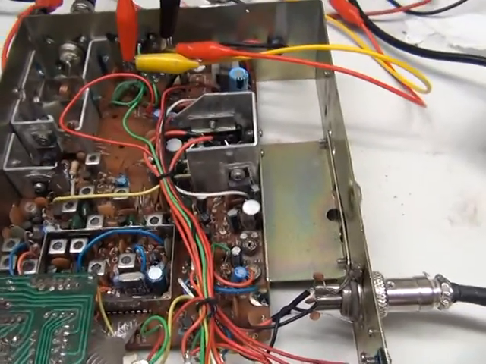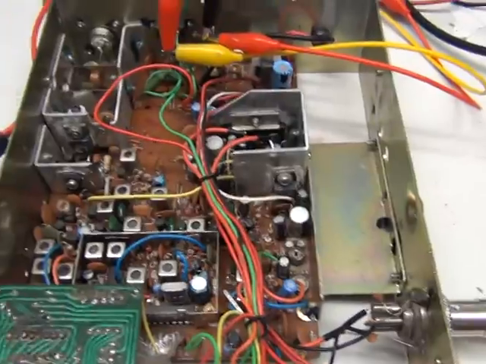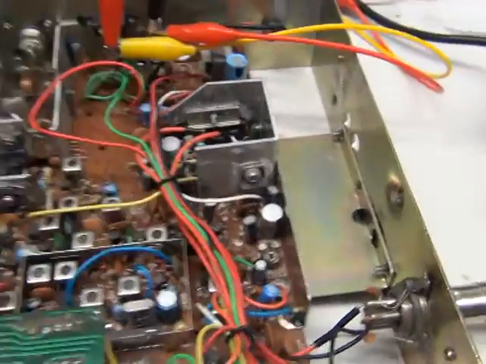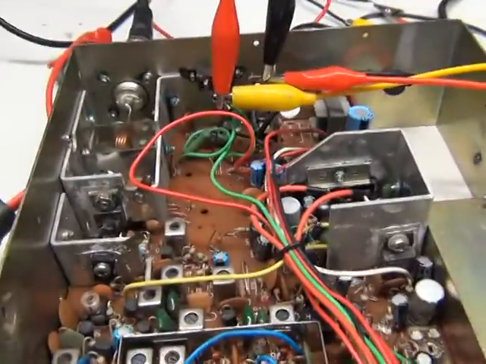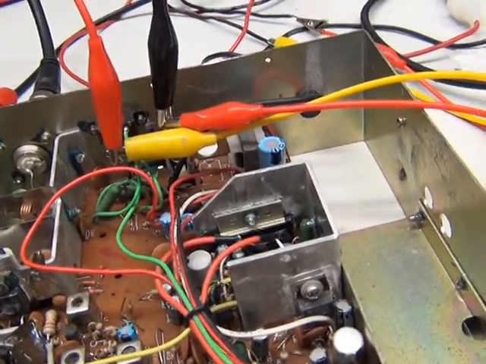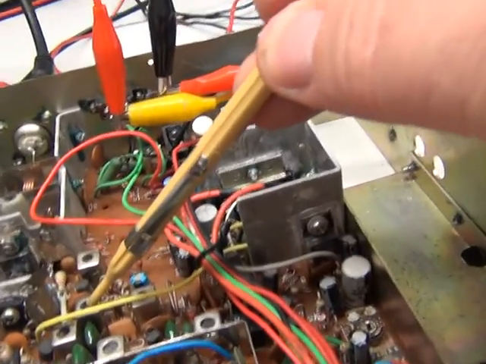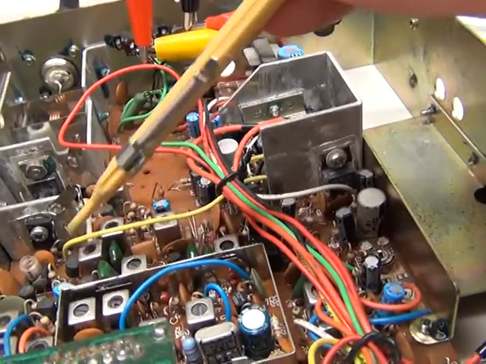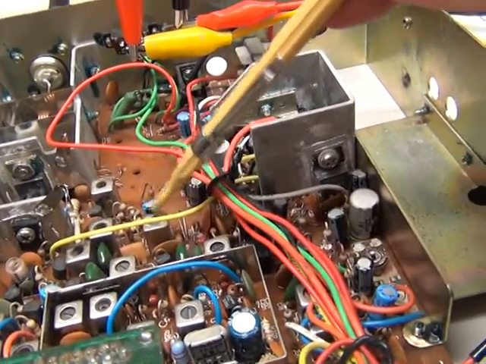Okay, so now we're back to the normal tuning of the normal part of the receiver. I'll stay on this test bench, seeing as we're set up on here. And to do this, if I can manage not to put my finger in front of the lens of the camcorder, the normal part of the receiver is L1, L2, L3, T1, T2.